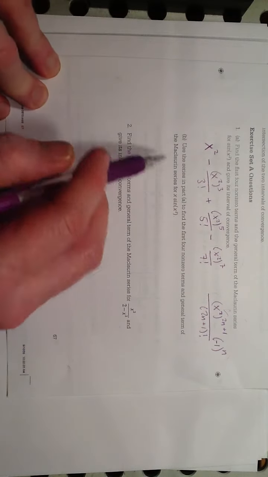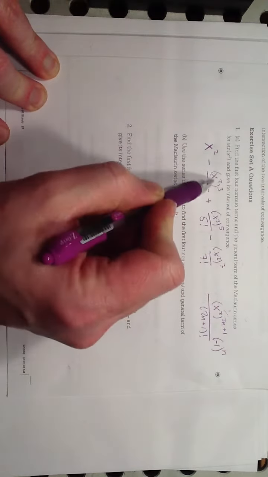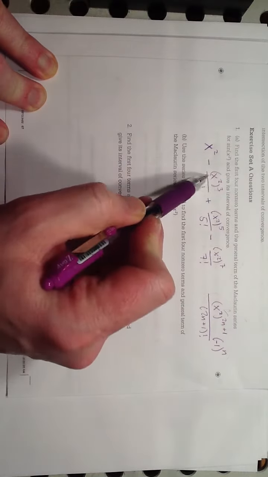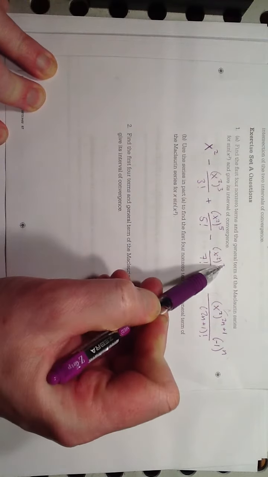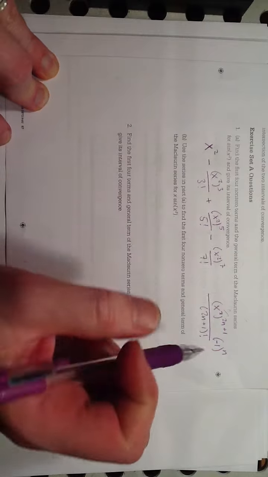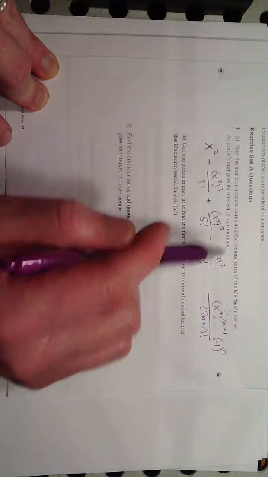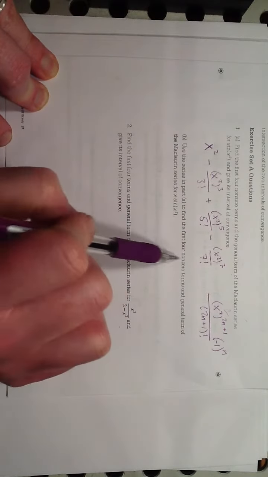Alright? And if you were thinking about whether you have to simplify this or not, that would be x to the 6th, x to the 10th, x to the 14th, and so on. But on the AP test, and for these purposes, you can leave it unsimplified like that, and that's okay.